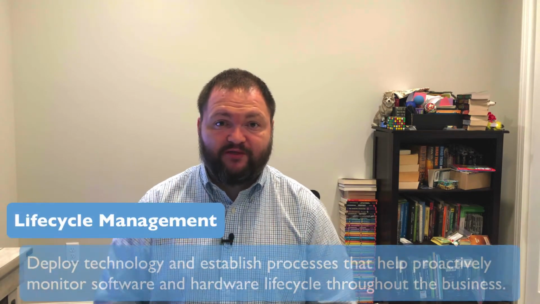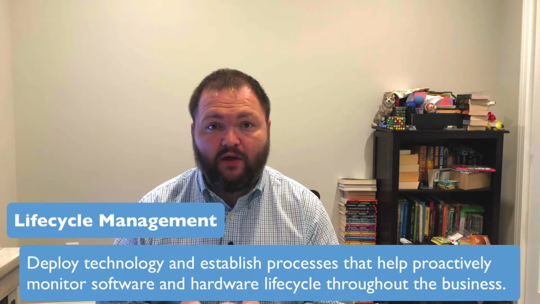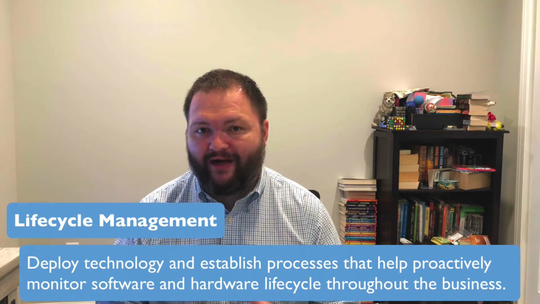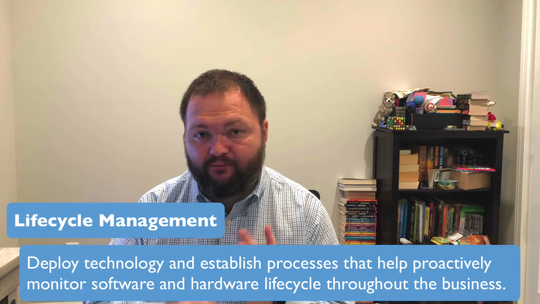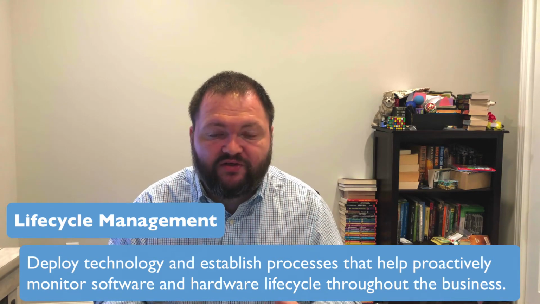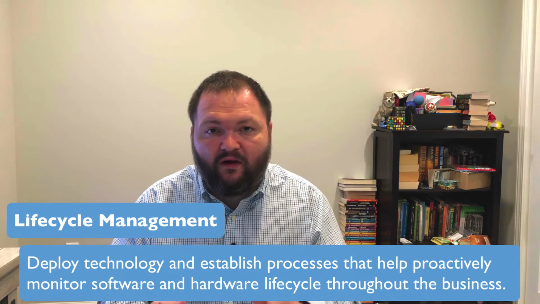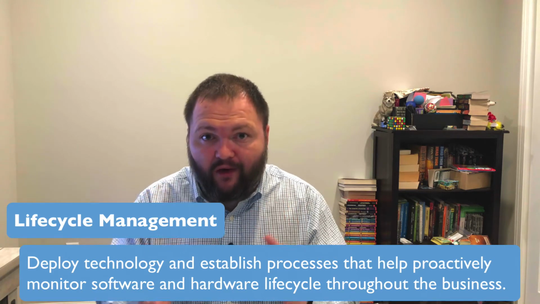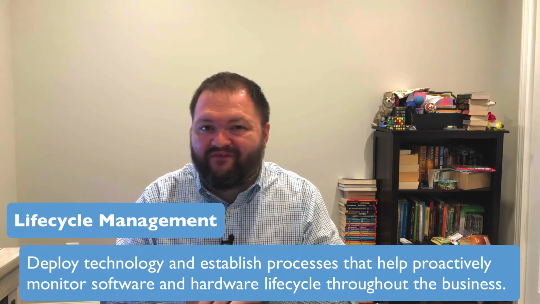So let's get a quick example of a description so that it makes sense, because I'm giving you some examples of what would fall in lifecycle management, but I like to have that description so that it's clear cut. A good description of lifecycle management would be: deploy technology and establish processes, policies, and procedures or plans that help proactively monitor your software and your hardware lifecycle throughout the organization and environment. So that is really critical, right?